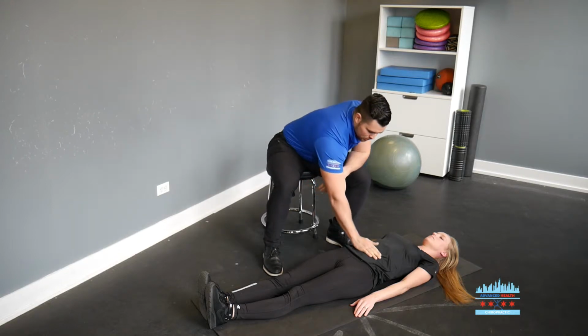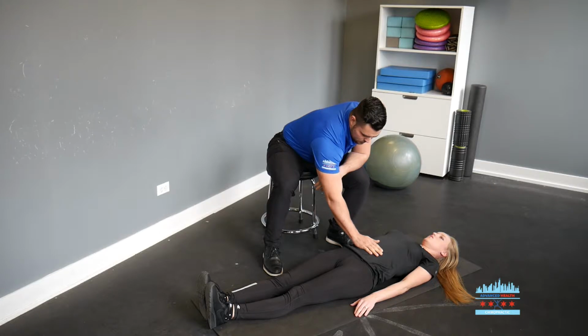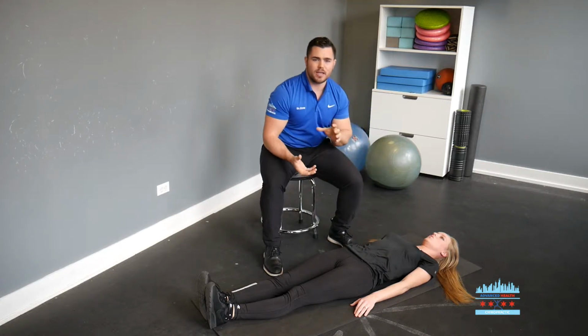So what we want Amber to do is, for about 30 seconds here, just take a deep breath in, blow it all the way out. Good. Go ahead, breathe all the way in, blow it all the way out. That's the first step in starting to have a good core.